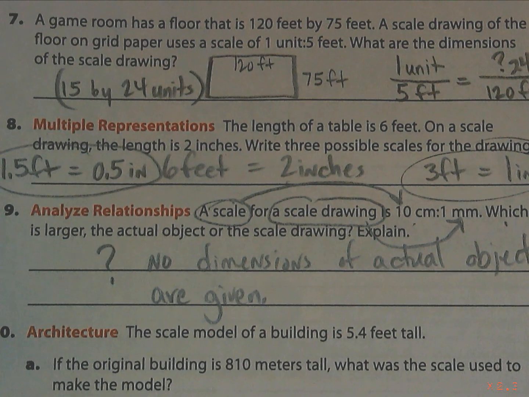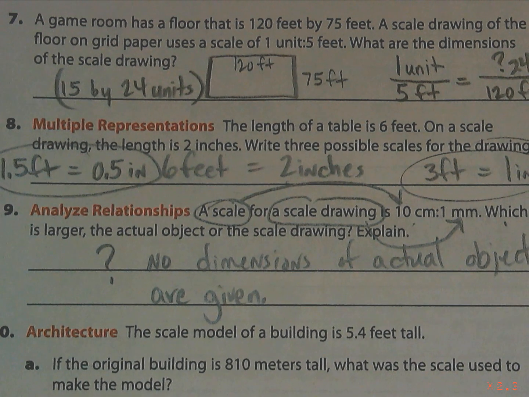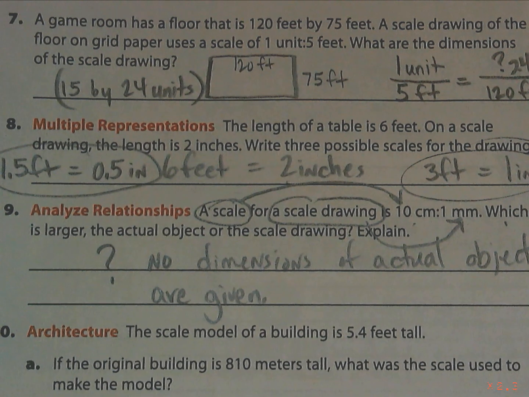Okay, so hopefully those are three good examples of what to expect in the lesson of using scale drawings, and converting from one to the next.